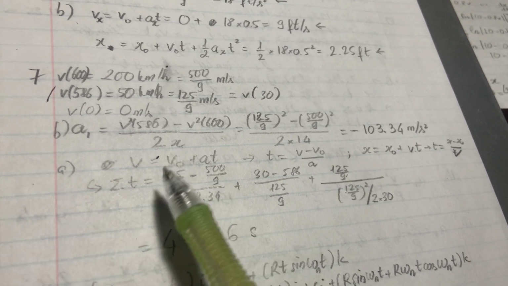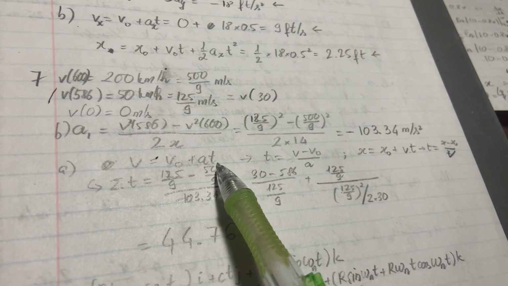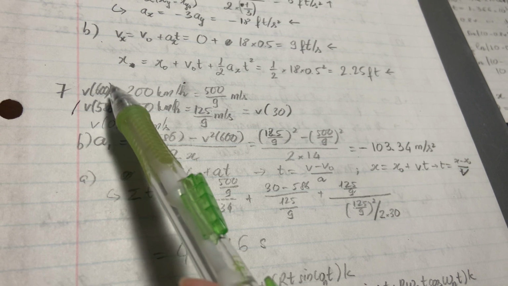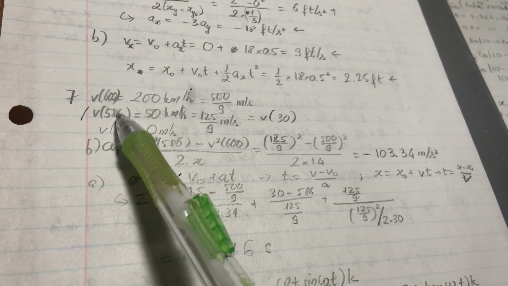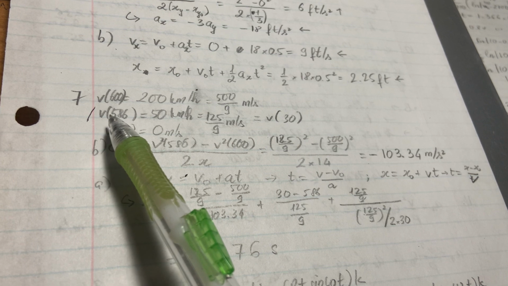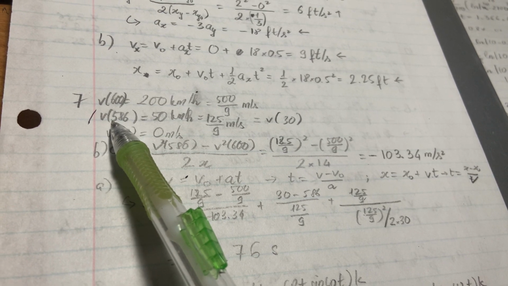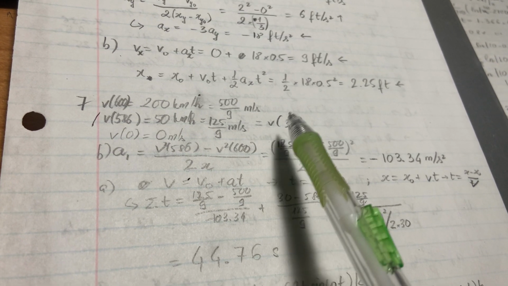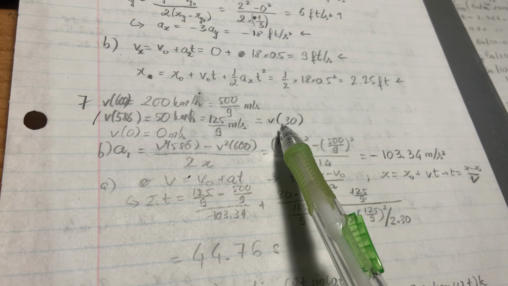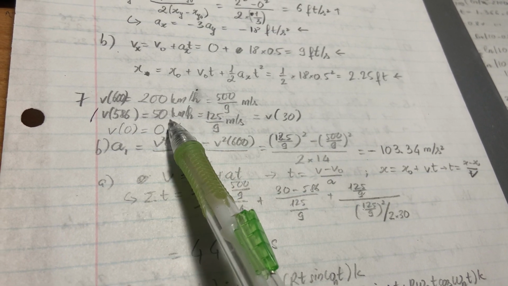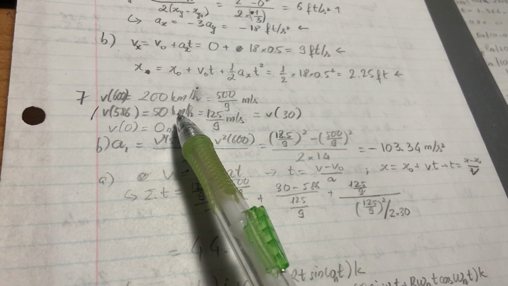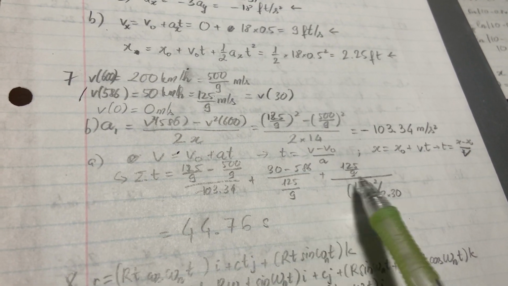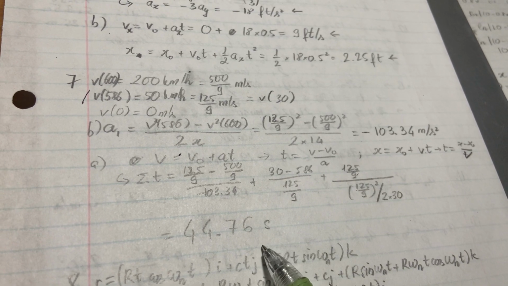So I found the time required to decrease the speed from 600 to this one, and then the time that it decreases the height from this to this, and then the time that it decreases the speed from this one to this one, and just add them up together. We're going to have this one.